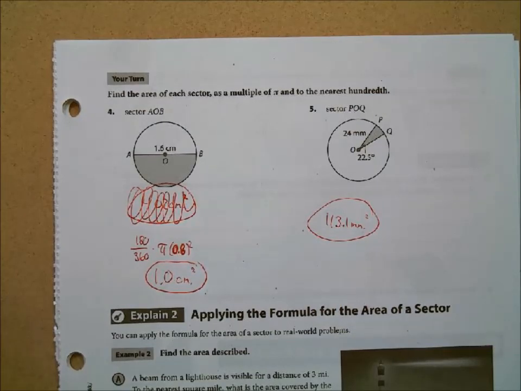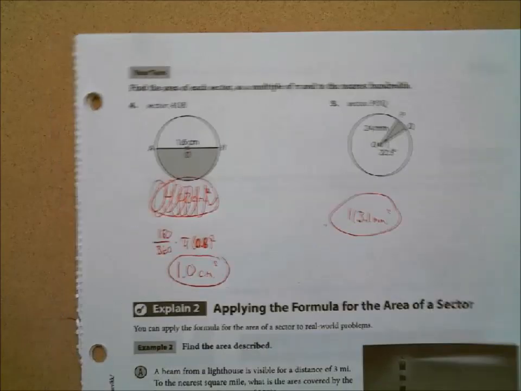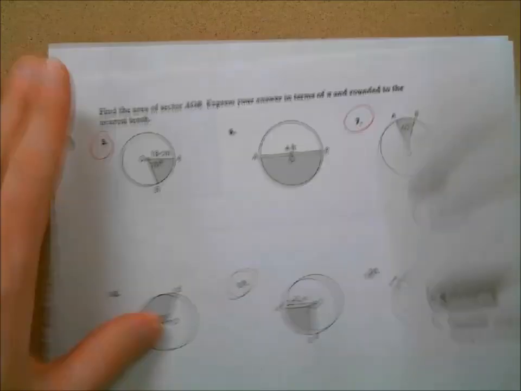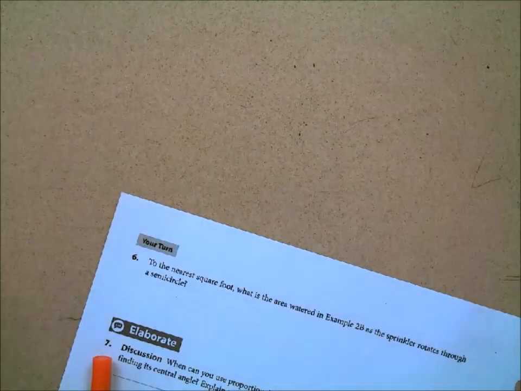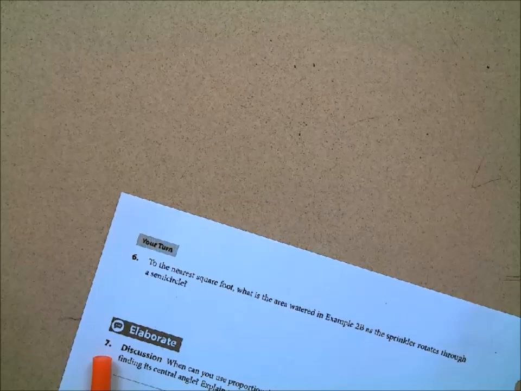Okay. So you have about 15 minutes here to get started on your homework, which is good. So I'll do that here for you. Starting on page 877.